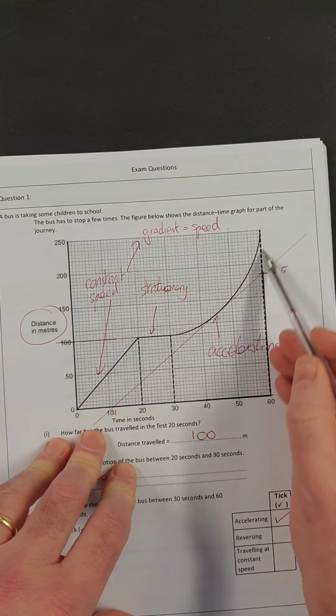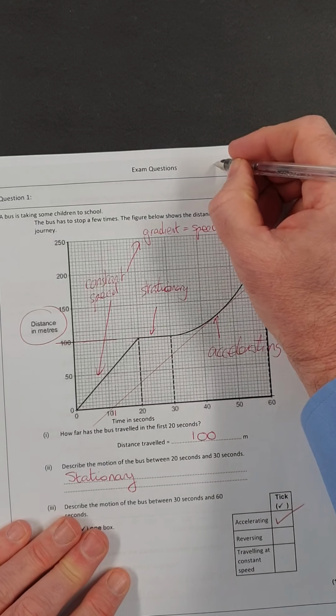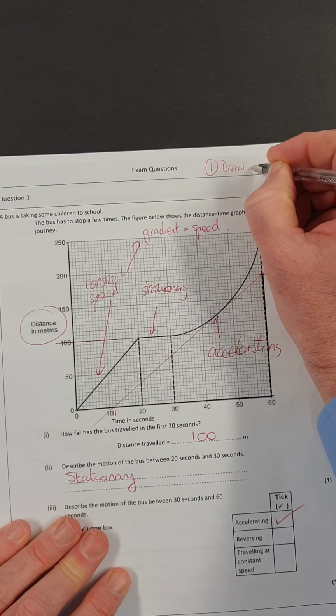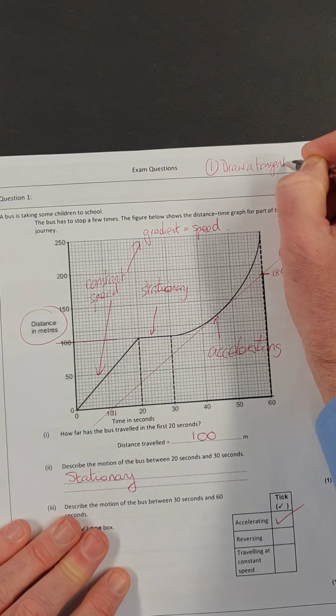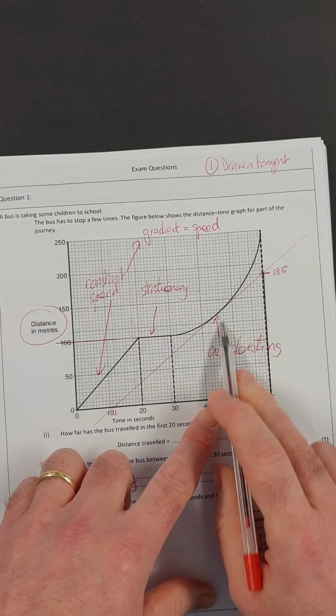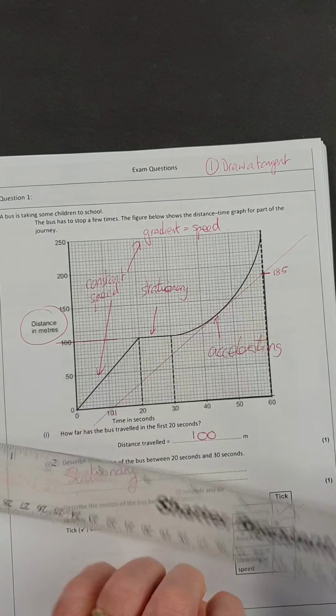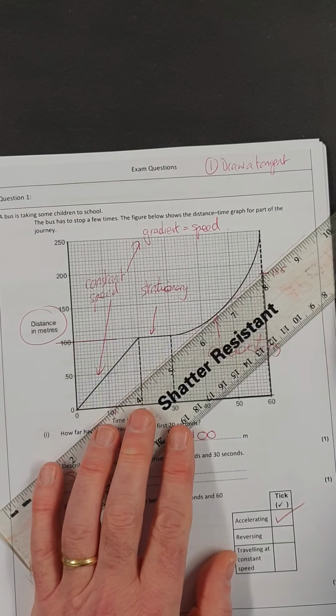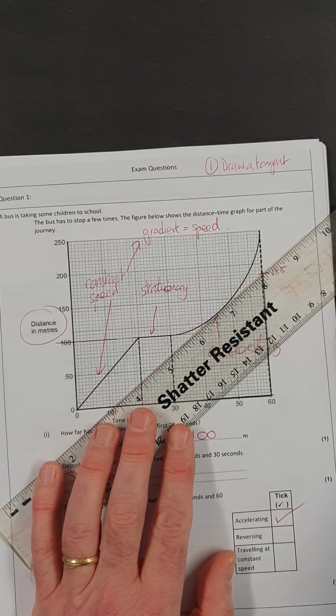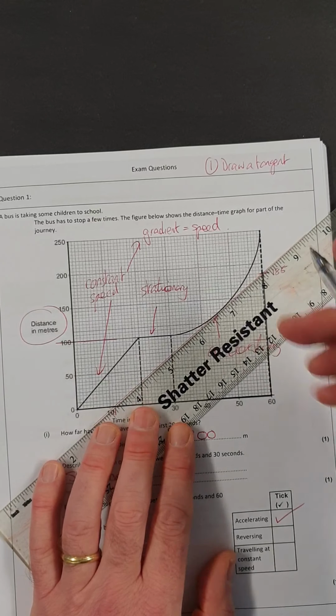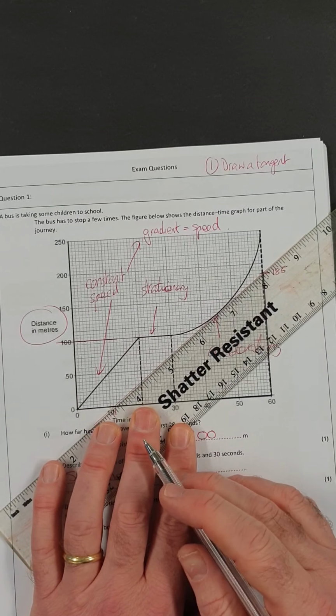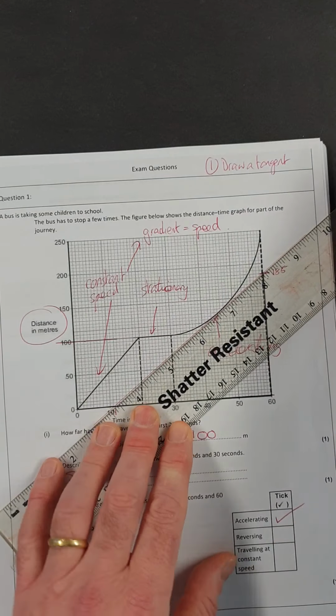So what we need to do is, number 1, draw a tangent. So I find 45 seconds, so I draw a line upwards and find the point at 45 seconds on the curve. I put down my ruler and then I find a line which touches the curve just at that point with roughly the same angle on either side. That's my tangent, and I draw the tangent. Here I've drawn the tangent as large as possible to make sure I can get as good an estimation of the gradient as I can.